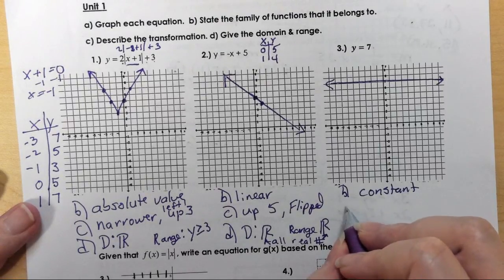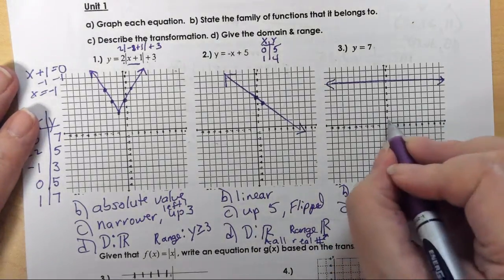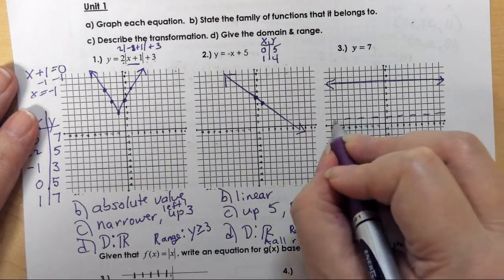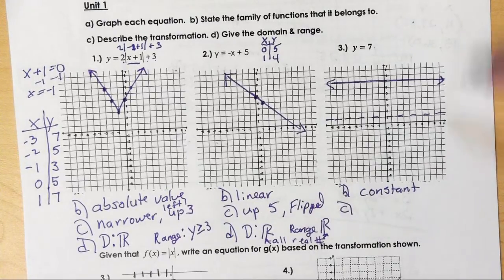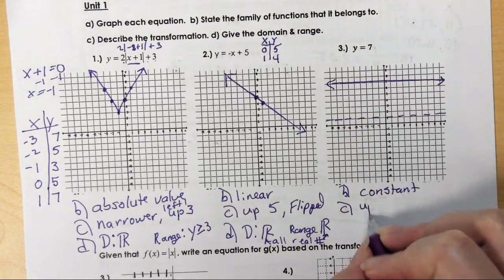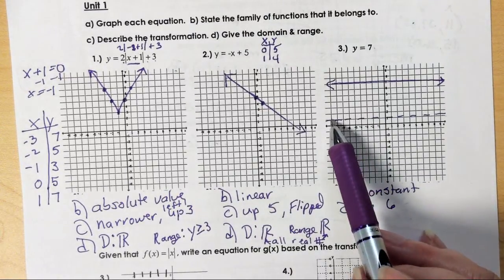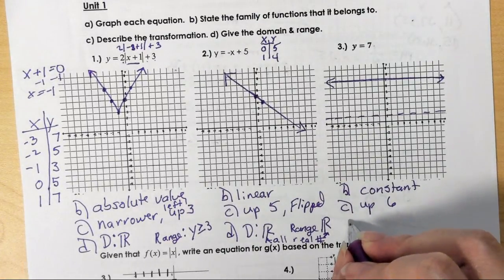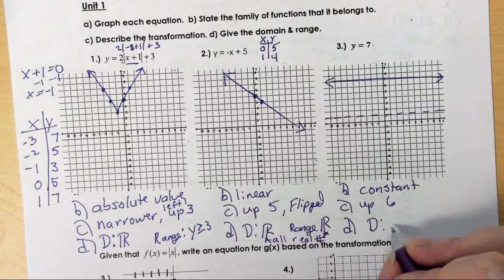When you do the transformation, remember that it's from your 1. So from 1, how many did it go up? 6. Because the parent function is at your 1. And your domain of this is still all real numbers.